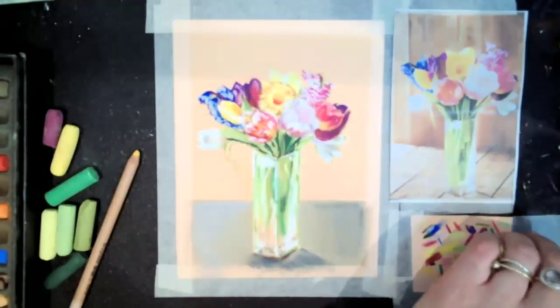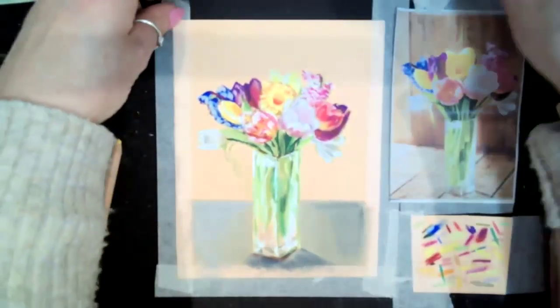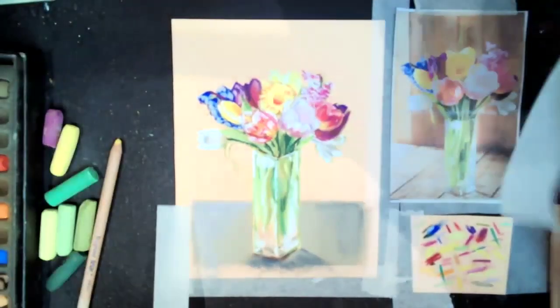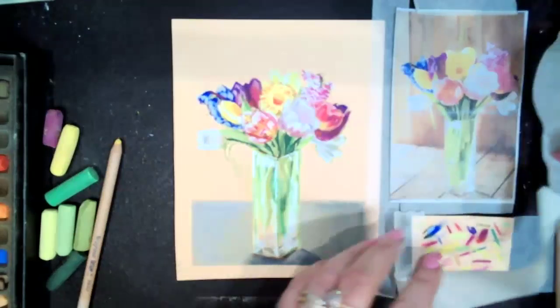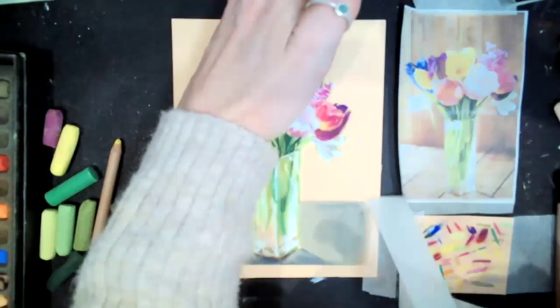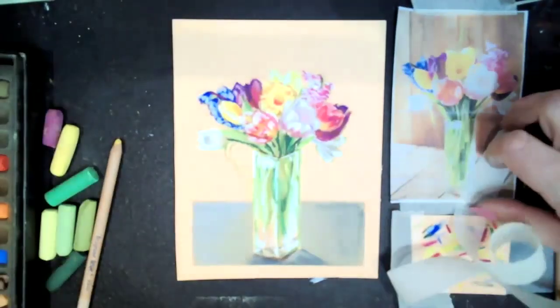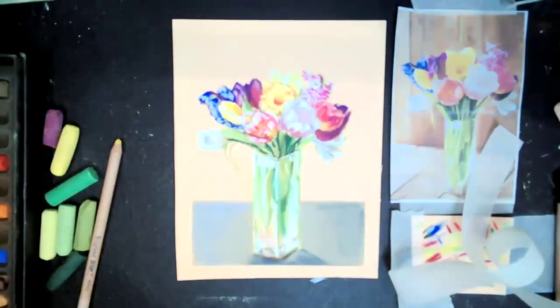And obviously, once you peel your tape off, it looks so different anyway. Anything for a nice little frame. And yeah, it's a lovely opportunity to explore flowers in pastels. So I hope that's been helpful.